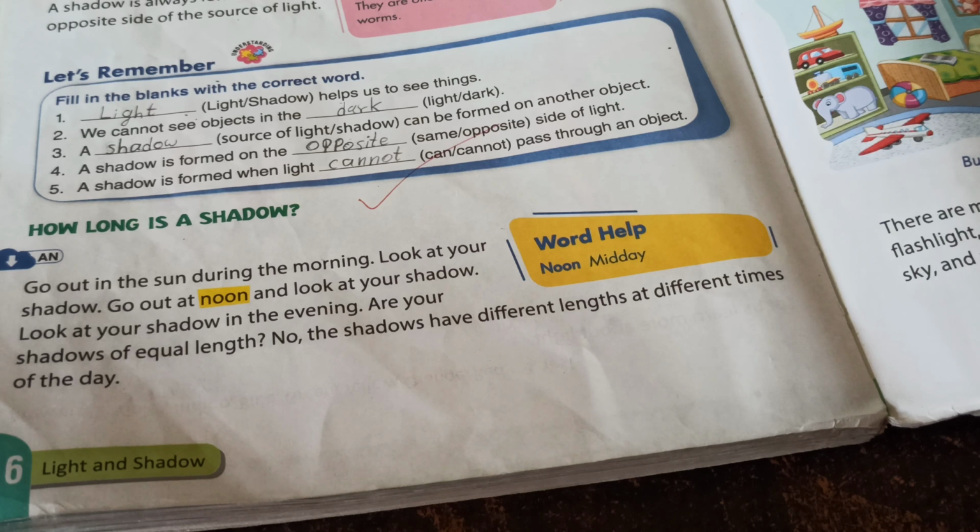Are your shadows of equal length? No, the shadows have different lengths at different times of the day.